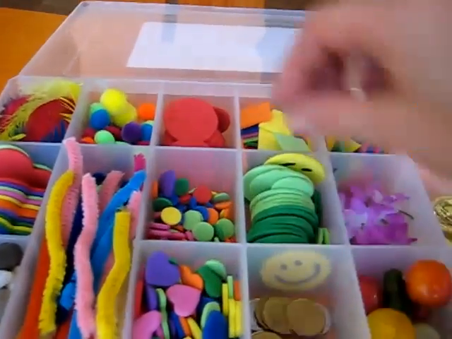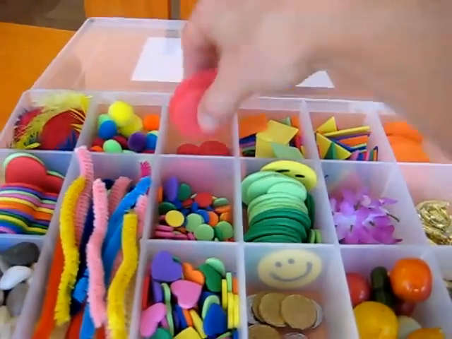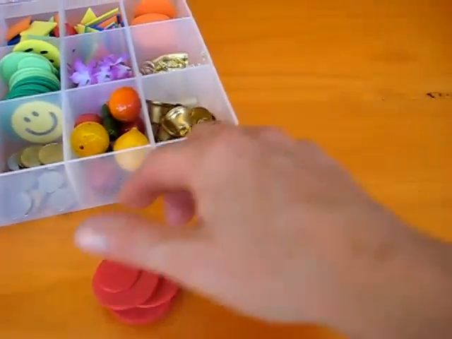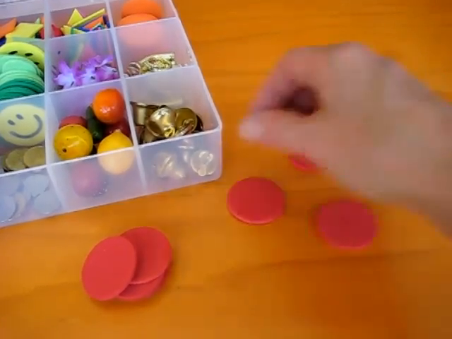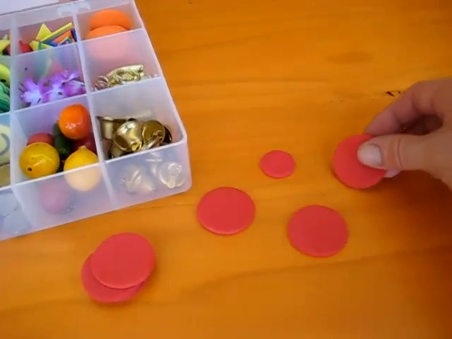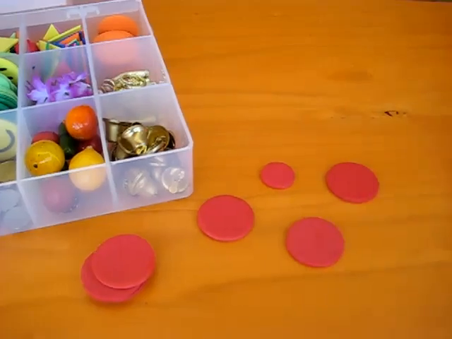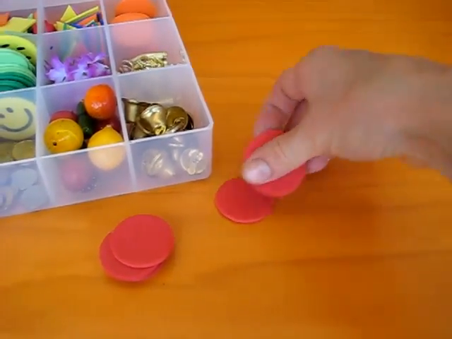Let's see, what else? I make a little picture of a tree, and he gets to put apples in his tree. If he reads a smaller number, he gets a smaller apple. If he reads a large number, he gets a large apple. And then you count and see how many apples he has in his tree at the end.